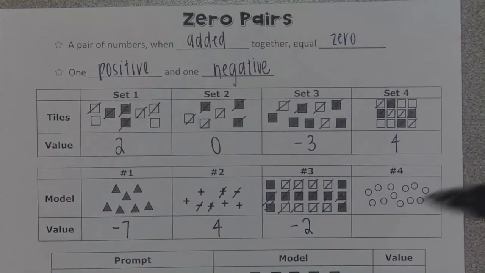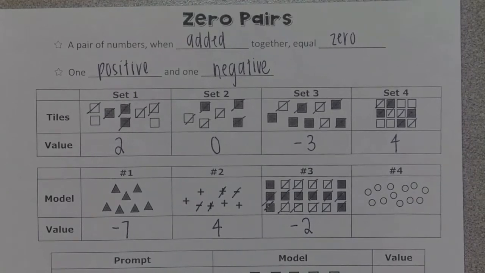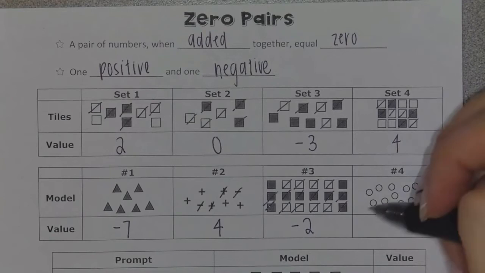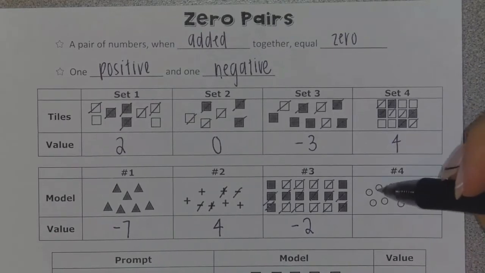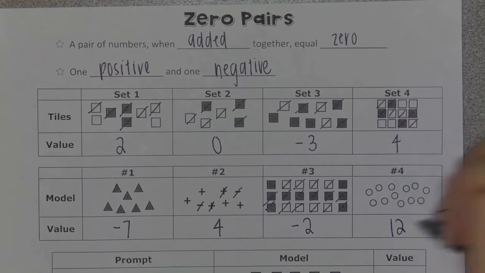And then on problem number 4, I only see positive tiles. I don't have any negatives, so there are no zero pairs to make here. I just need to count how many positive tiles I see. So 1, 2, 3, 4, 5, 6, 7, 8, 9, 10, 11, 12. So that would be 12, or +12.